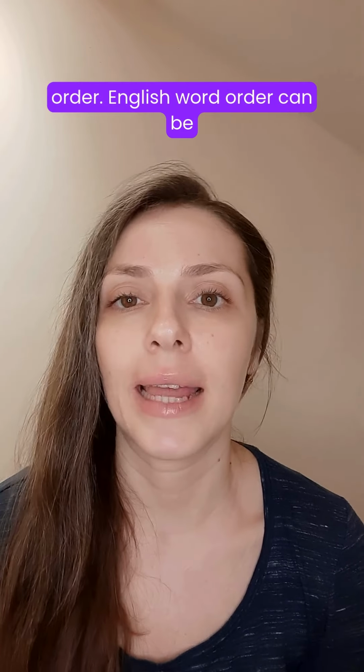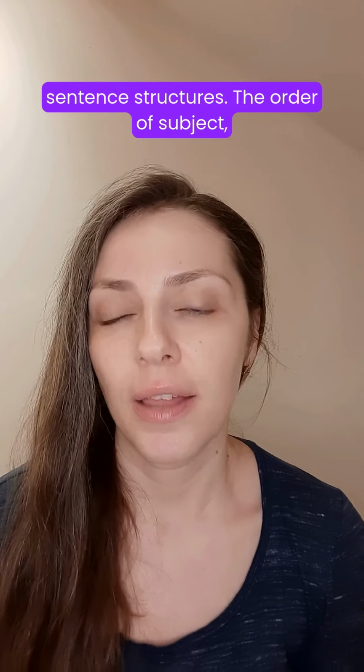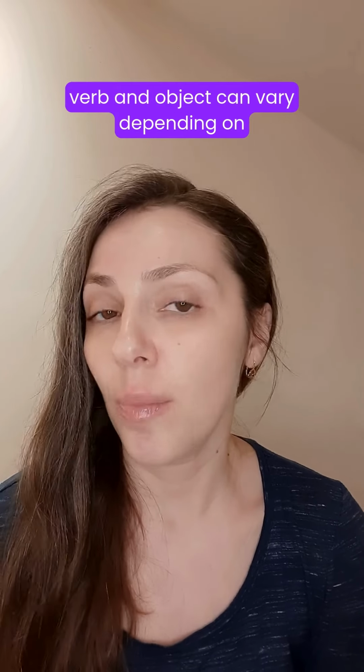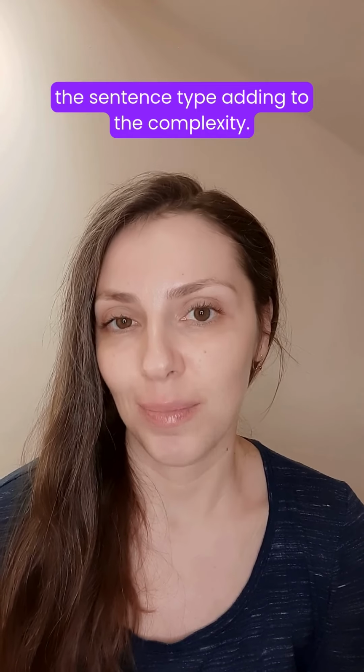English word order can be tricky, especially for languages with different sentence structures. The order of subject, verb, and object can vary depending on the sentence type, adding to the complexity.